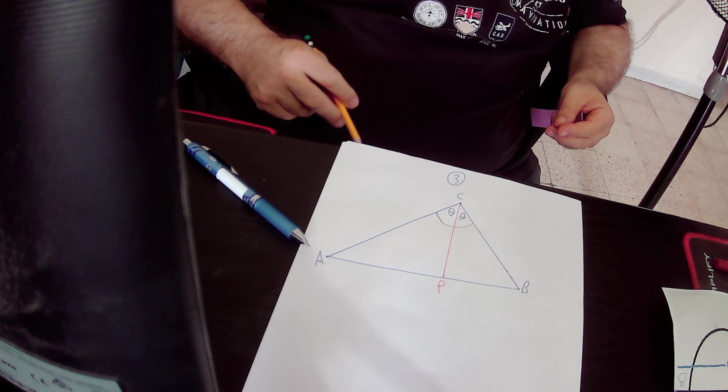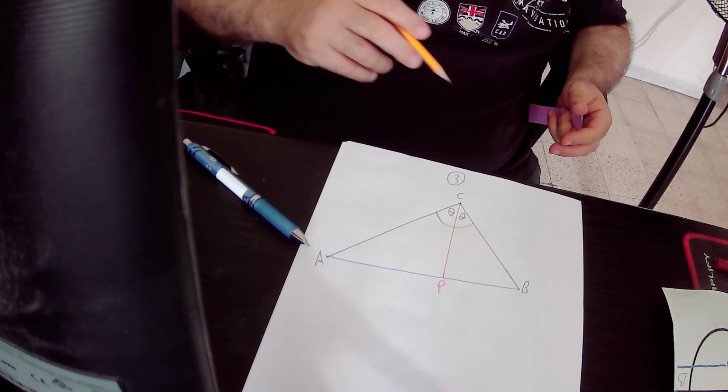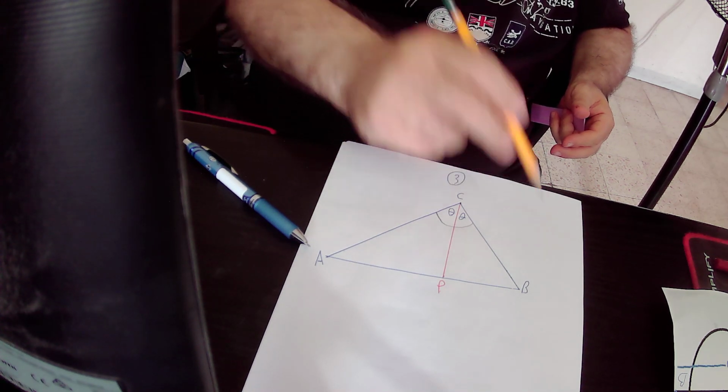So CP is the angle bisector of angle ACB.